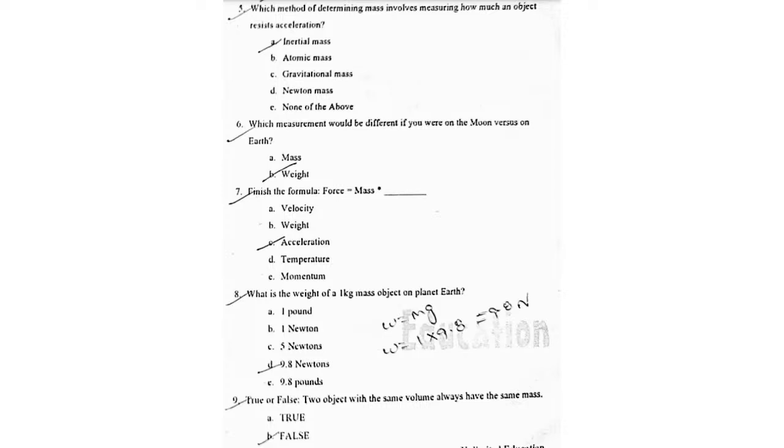Because stone will have higher density, that is, mass per volume is very high for stone, and mass per volume is very less for sponge. So sponge will be very light and stone will be having higher density, so hence higher mass will be there. So same volume doesn't mean same mass, because density can vary from material to material. That's why the answer for this question 9 is B.